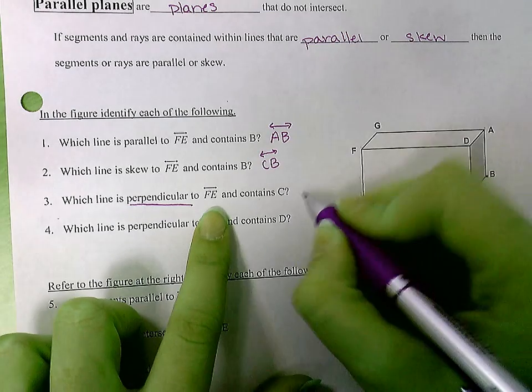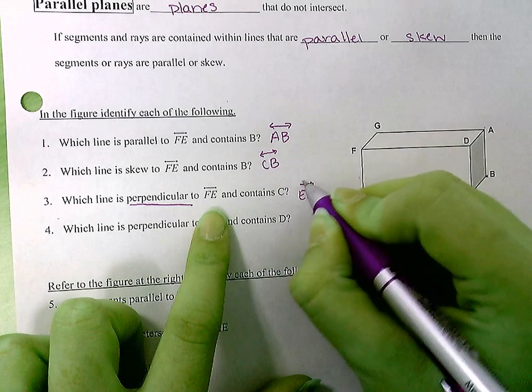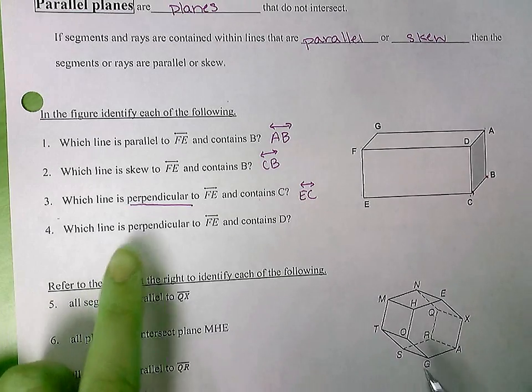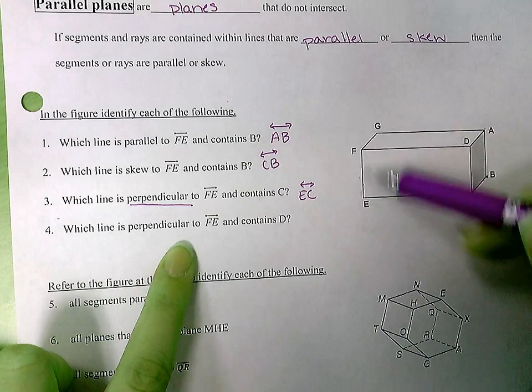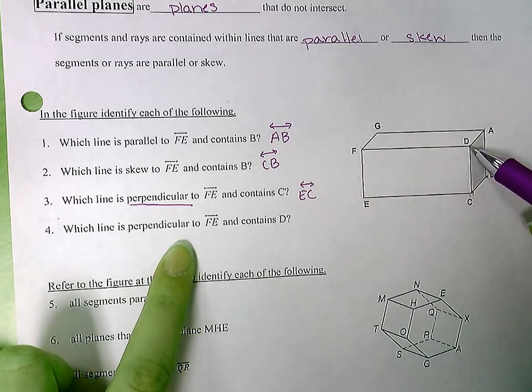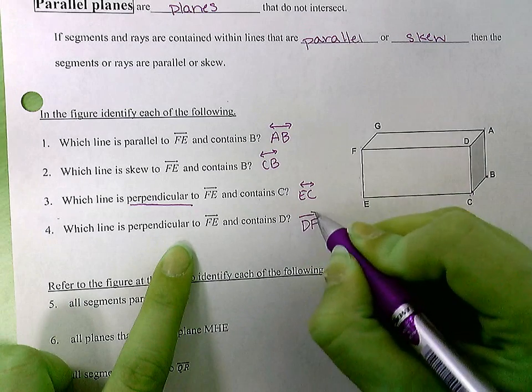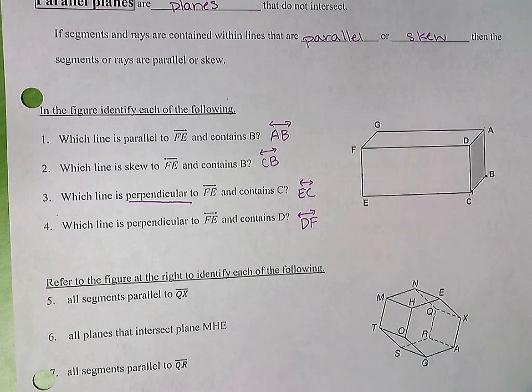It would be EC. You're right. Then number 4. Which line is perpendicular to FE and contains point D? She put DF, so you can.